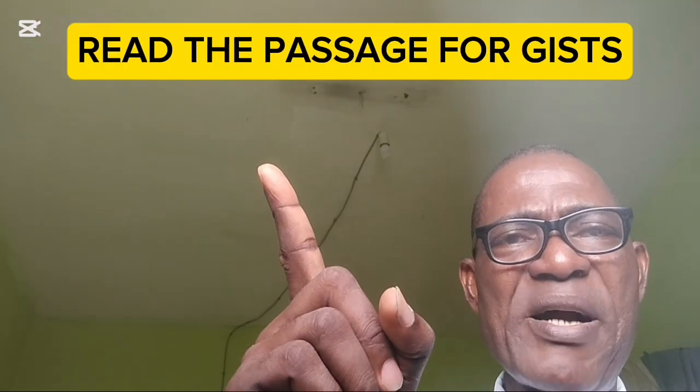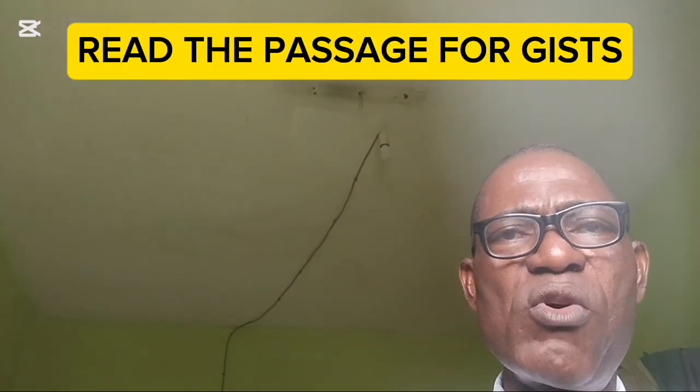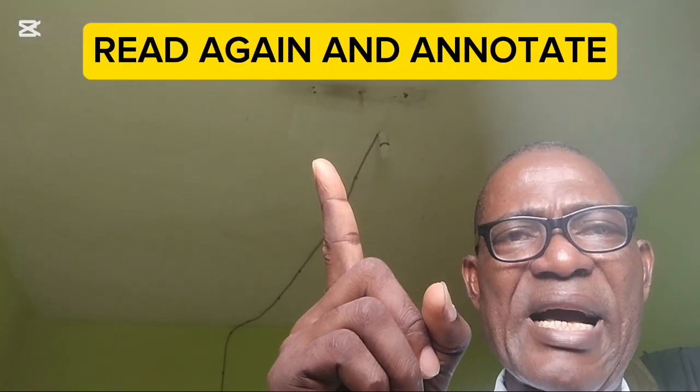Having reviewed them together, let's now go to step 2, which says, read the passage for gist. And I want to remind you that step 3 also says, read again and annotate. That is, as you are reading the second time, take notes and label, underline or circle key lines, sentences, paragraphs that seem to have the answer to the questions you have previewed. Now I'm going to combine step 2 and 3 for a reason.